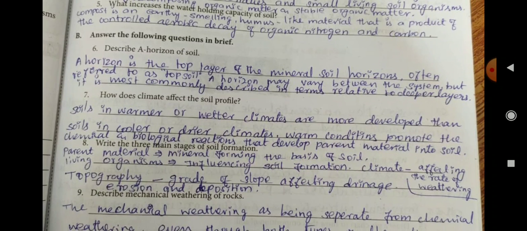Next, how does climate affect the soil profile? The soils in warmer or wetter climates are more developed than soils in cooler or drier climates. Warm conditions promote the chemical and biological reactions that develop parent material into soil.